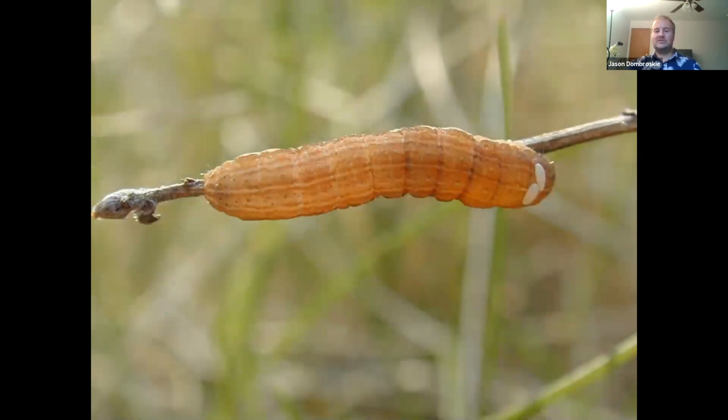And here's what it looks like. So here's another cutworm caterpillar, and it's got two tachinid eggs right at the front of the head here. These eggs are going to hatch into a little maggot that will burrow in and do similar things, just like the princess wasps that we talked about.